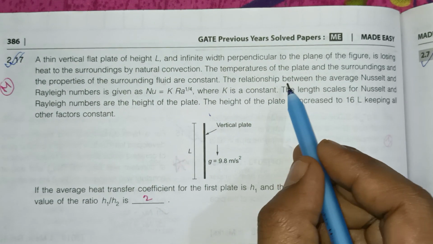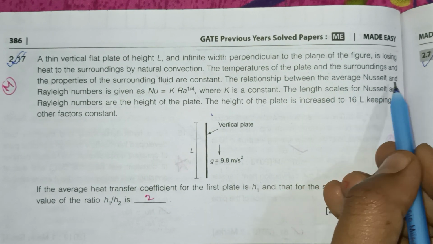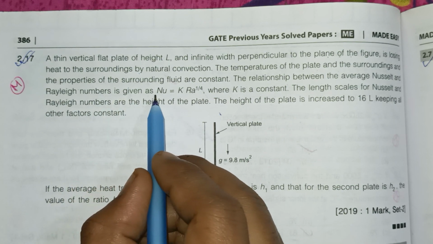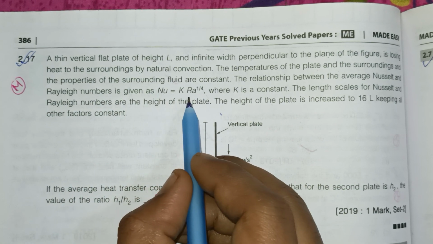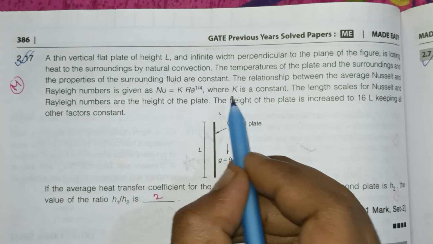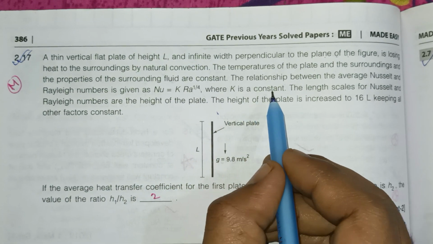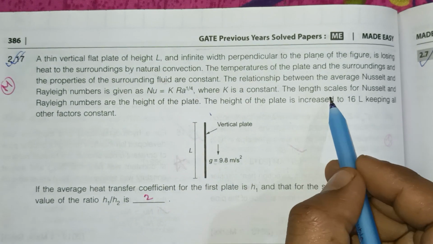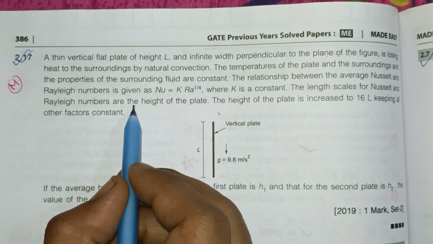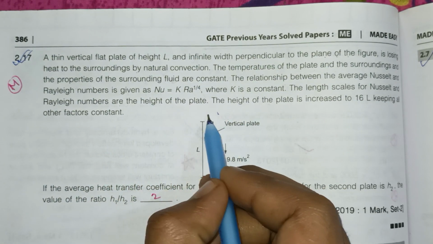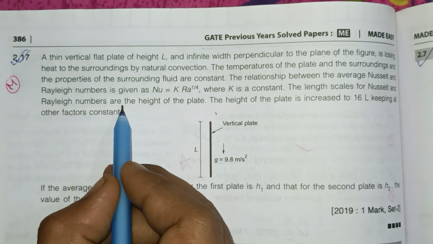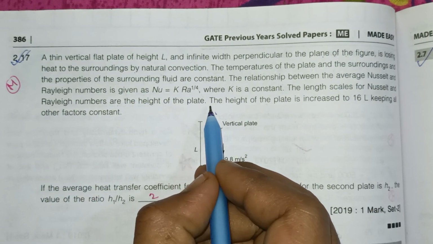The relationship between the average Nusselt and Rayleigh number is given as Nusselt number equals K into Rayleigh number to the power 1 by 4, where K is a constant. The length scale for Nusselt and Rayleigh number is the height of the plate.